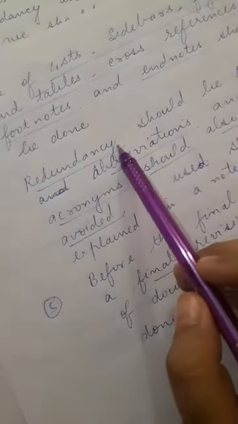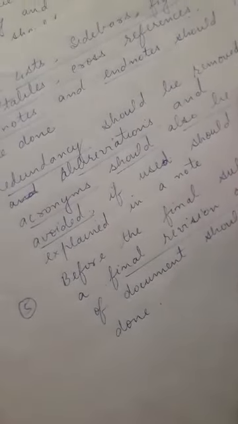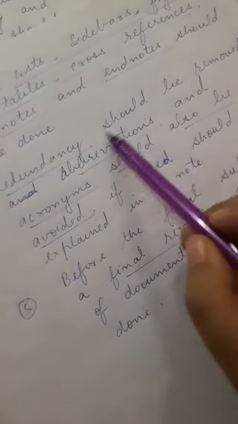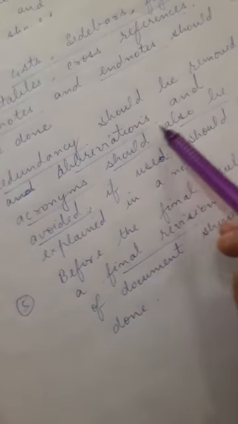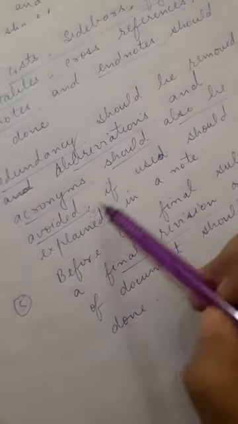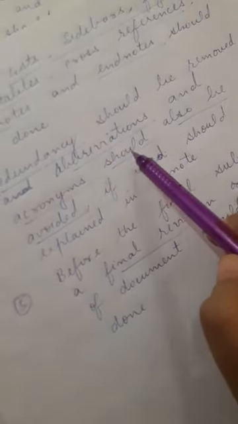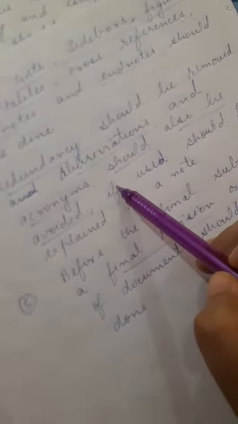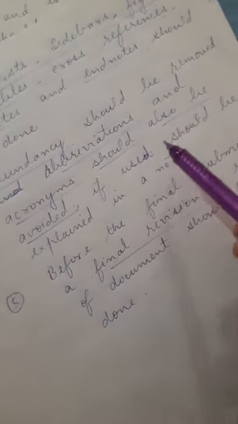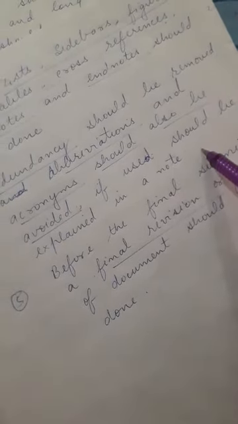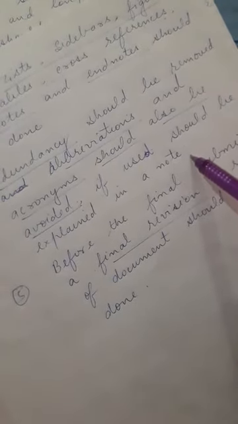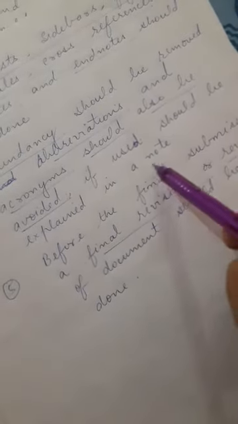Redundancy, as you all know, I told you that words should not be repeated. One should avoid repetition, and redundancy should be completely removed from your writing. Abbreviations and acronyms should also be avoided. Anything that is short, abbreviated, or in a coded form should not be mentioned. And if it is required or cannot be avoided in your document, then it should be explained in a note.